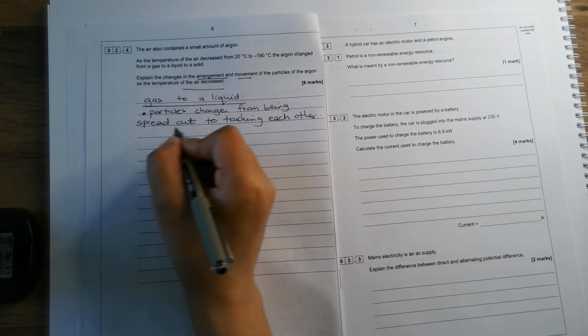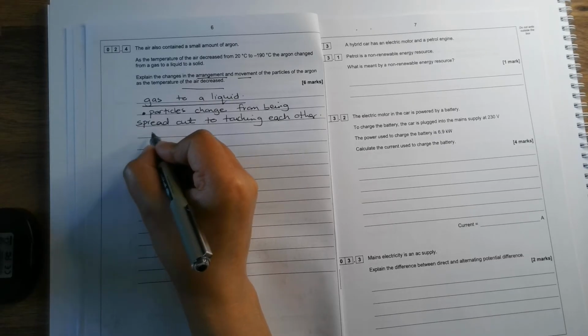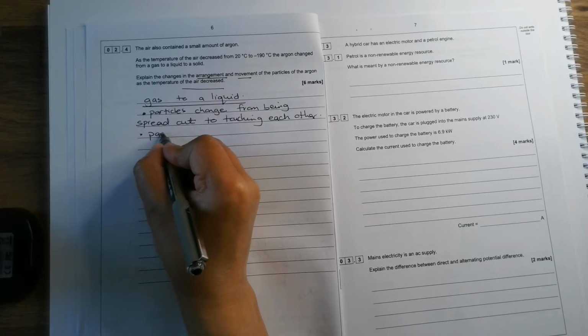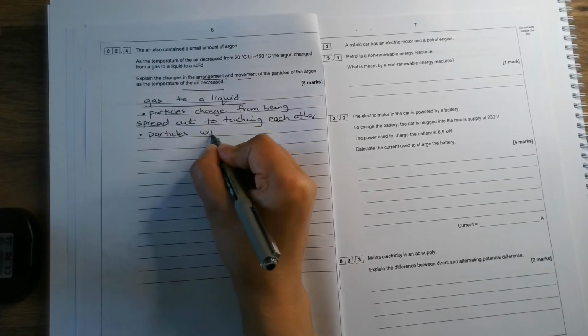And particles will change direction, because they're coming closer together.